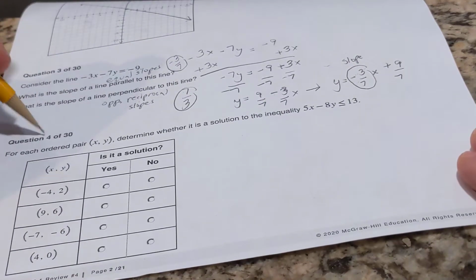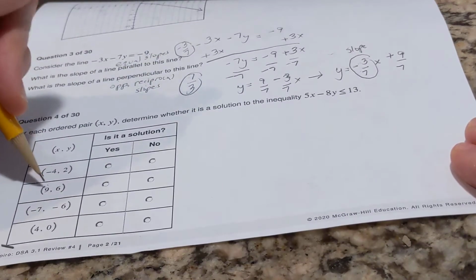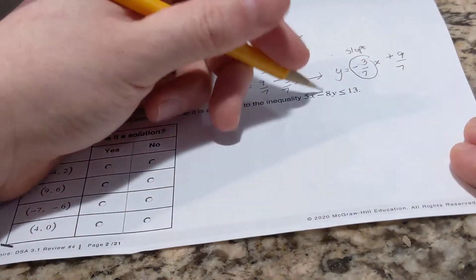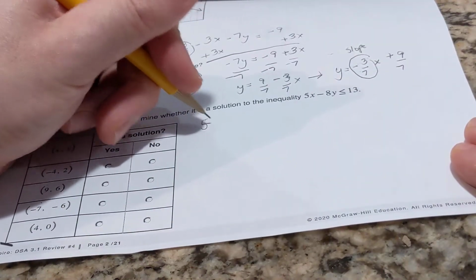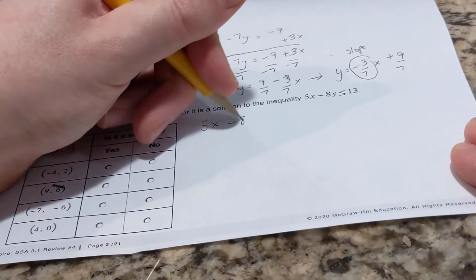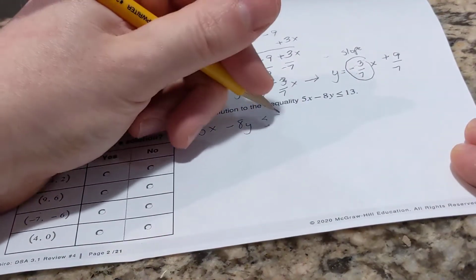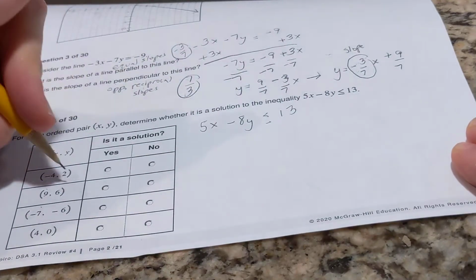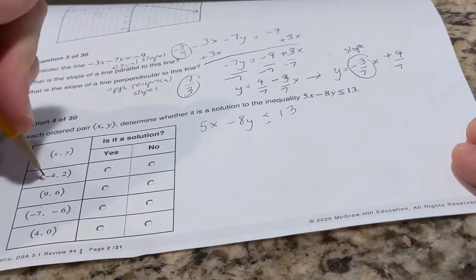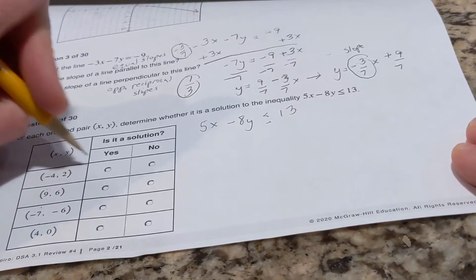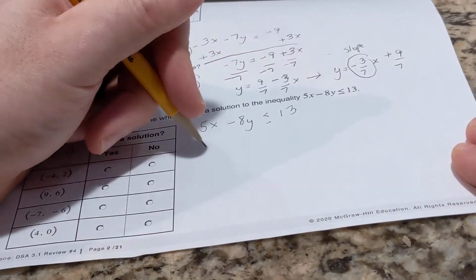Okay, question 4, we want to know if each ordered pair is a solution to this inequality. 5x minus 8y less than or equal to 13. Okay, so to check if the ordered pair is a solution, we're going to substitute in each point. Of course, this is the x, this is the y, and see if we get a true or false.